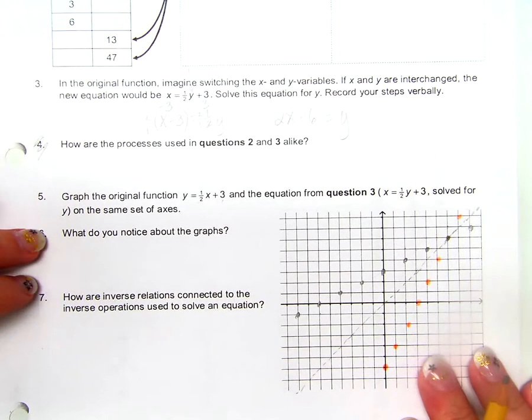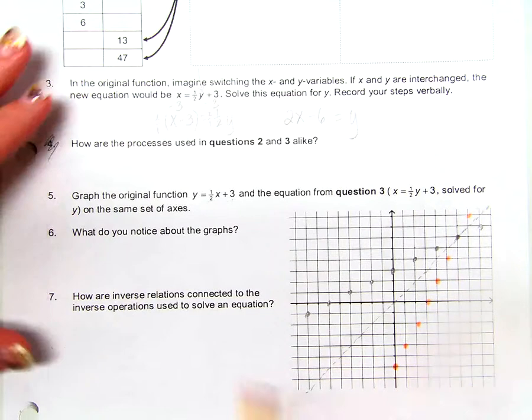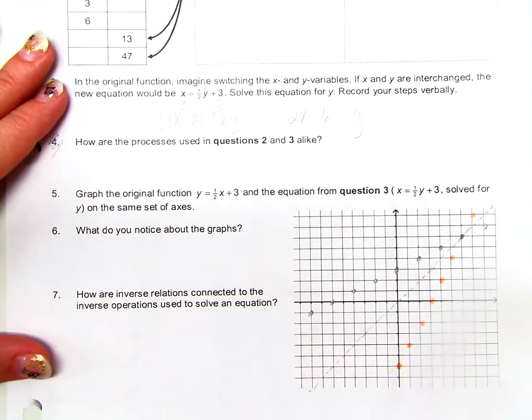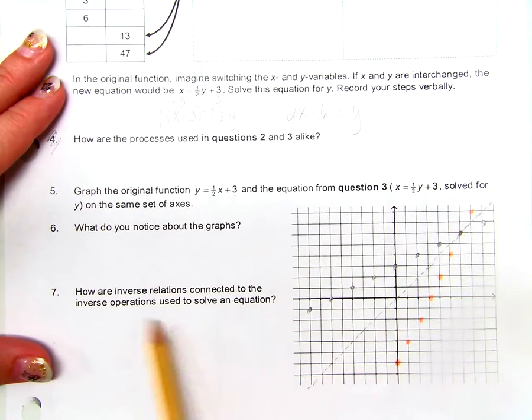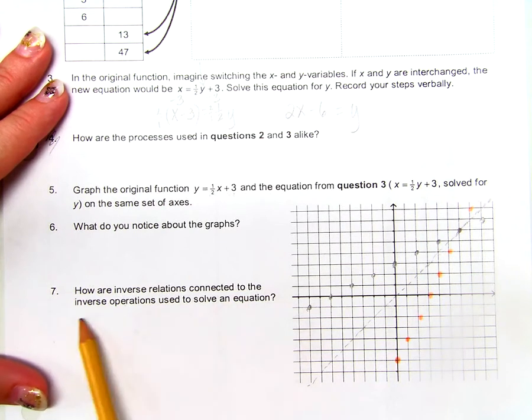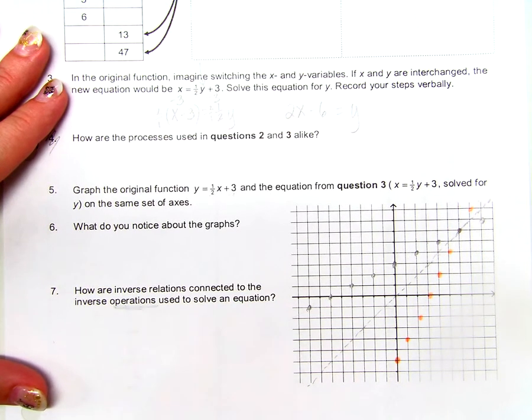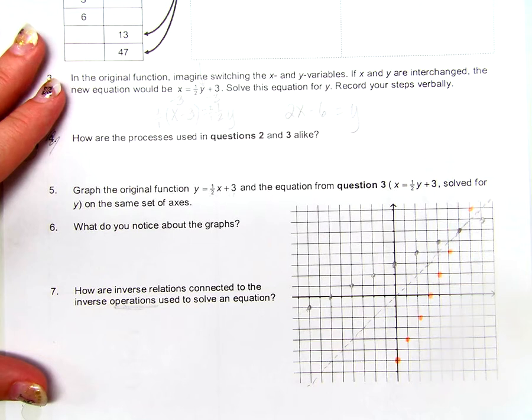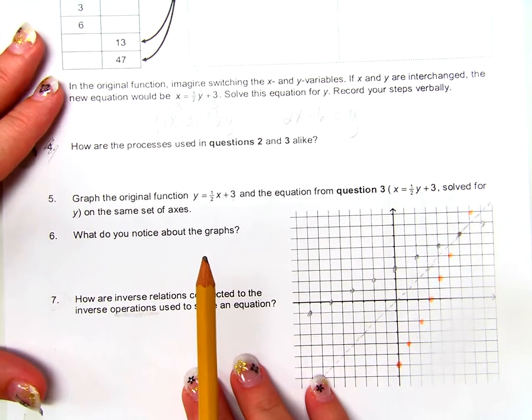So you're going to answer 6 and 7. What do you notice about the graphs? Well, we just talked about that, so figure out a way to put that down. And then number 7, how are inverse relations connected to the inverse operations used to solve an equation? This is a very much higher level thinking skill, so make sure you take some time on that. Look at the back, please.